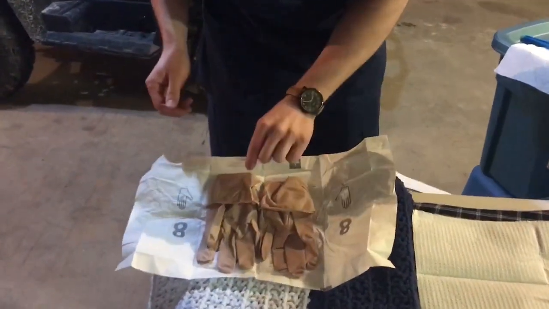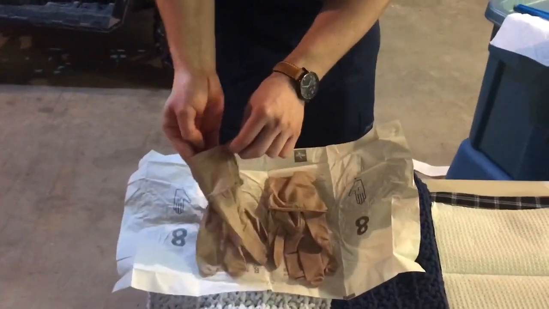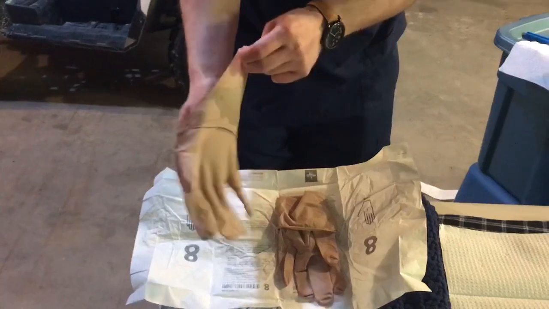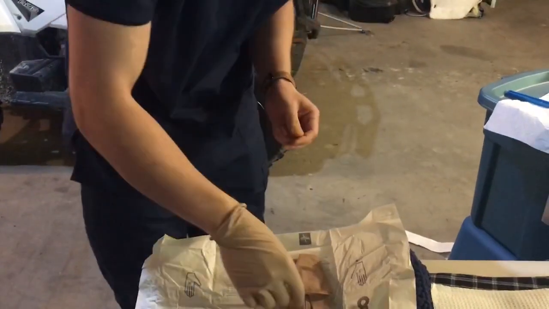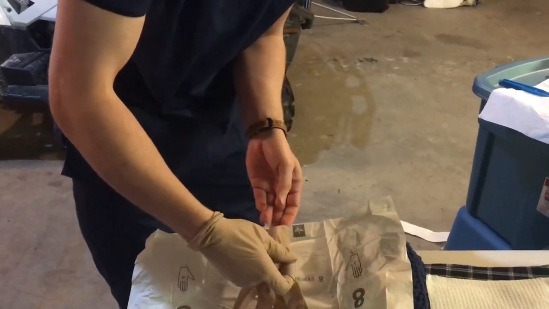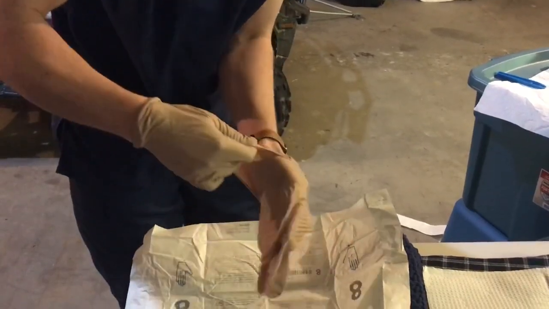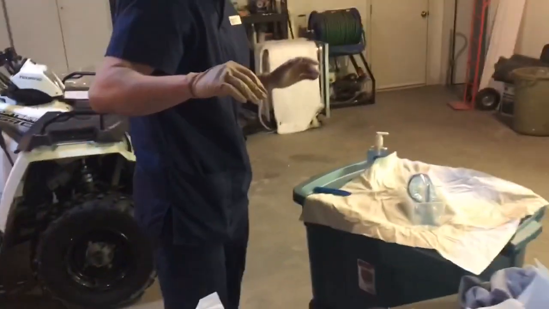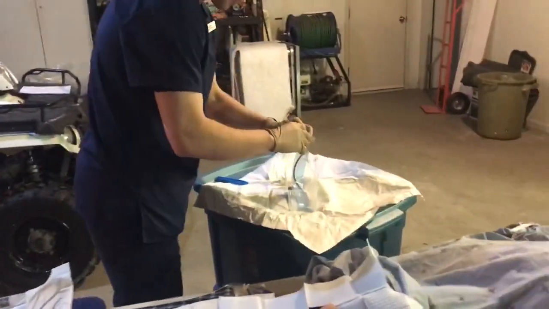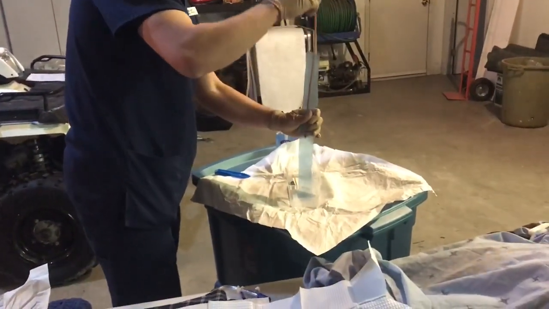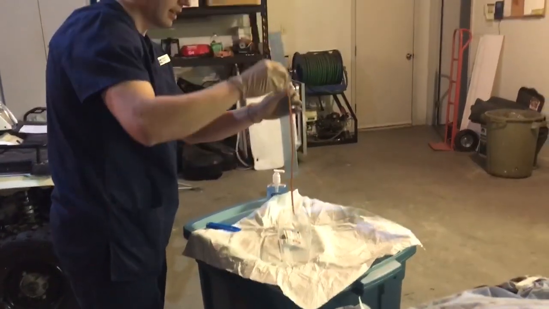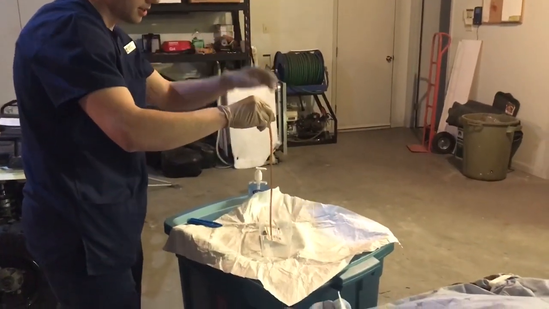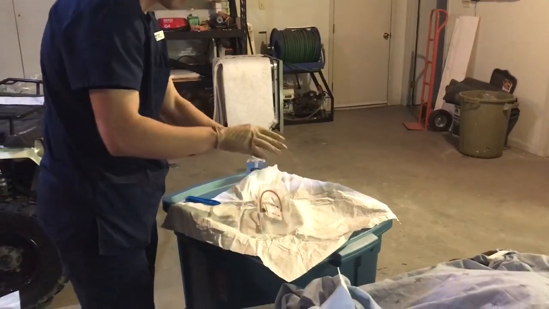So I'm going to start with the right hand first, and then the left hand, like that, and I can leave that like that. Then I'm going to go to my boat and pull out my Foley catheter from the bag, and I'm going to throw that in the garbage, keeping my hands at above waist level.